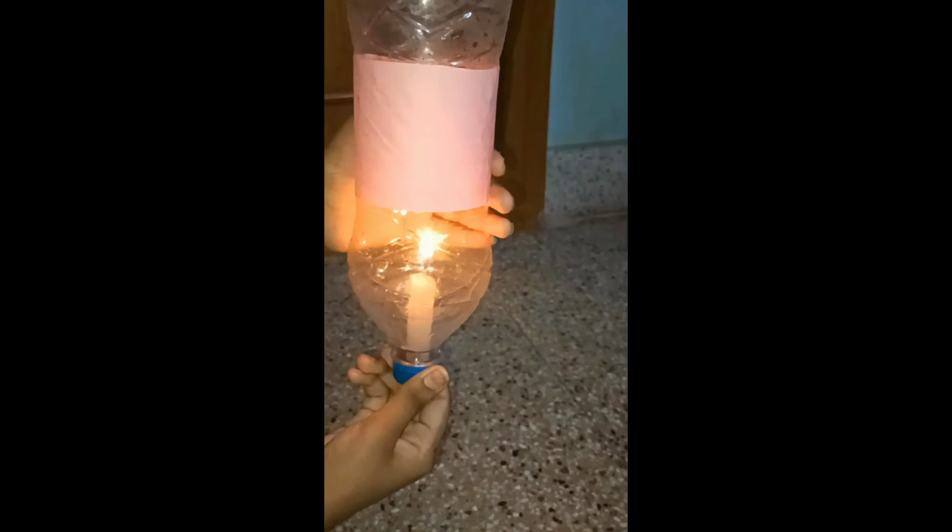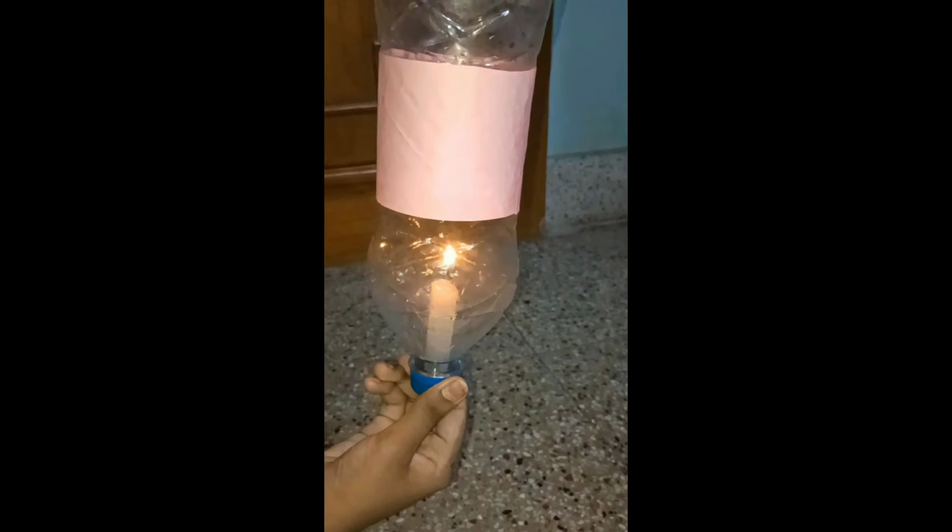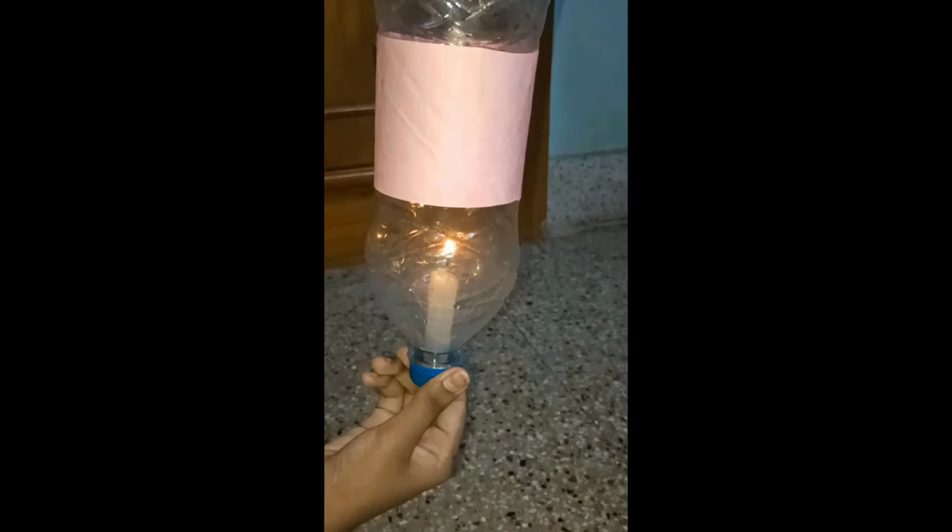Slowly we can observe that the flame of the candle is extinguished and the bottle gets contracted. The candle stopped burning as the oxygen inside the bottle is completely used for the combustion process and the carbon dioxide in the bottle extinguishes the flame of the candle.